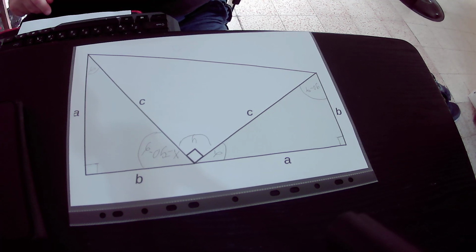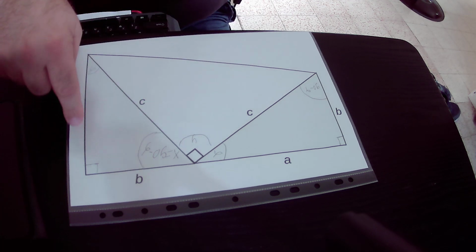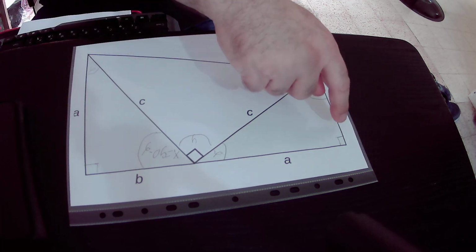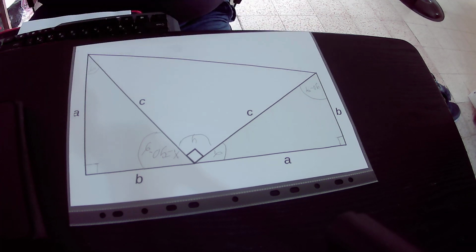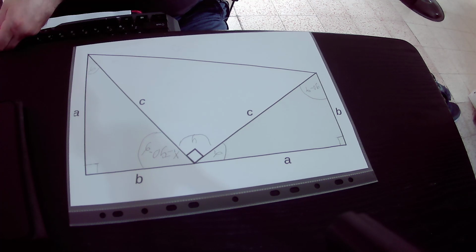The area of a trapezoid is equal to the sum of the parallel sides, side A is parallel to B, so it is A plus B, multiplied by the height of the trapezoid.